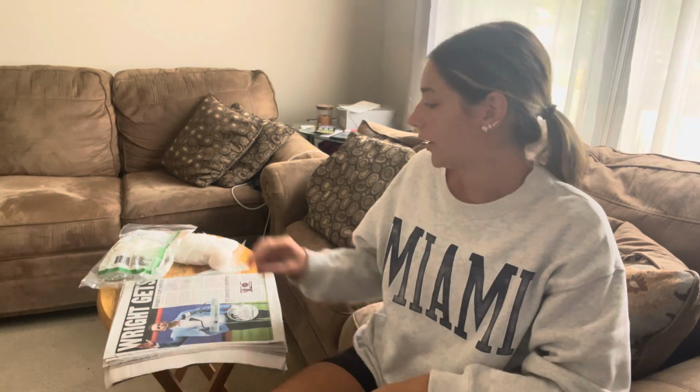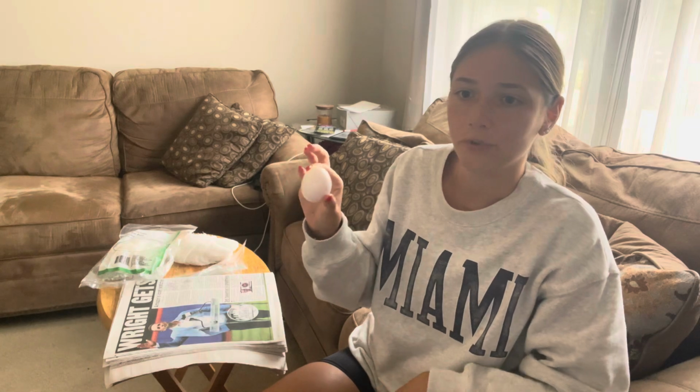Good morning, everyone. So today we are going to be dropping eggs from the sky. We have to remember to be very careful when we are doing this experiment and make sure that we are all being safe. But today we are going to each have our own egg, and we are going to treat it like our own children. We can even name our eggs, we can draw a face on our eggs, anything you guys want.